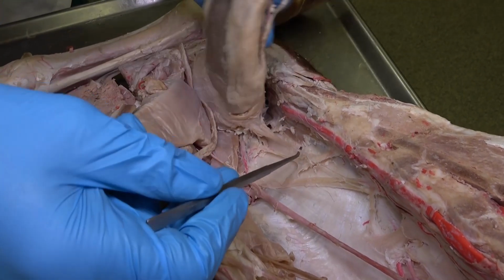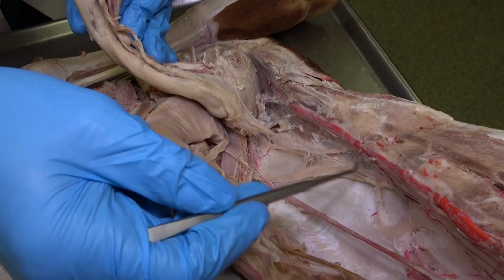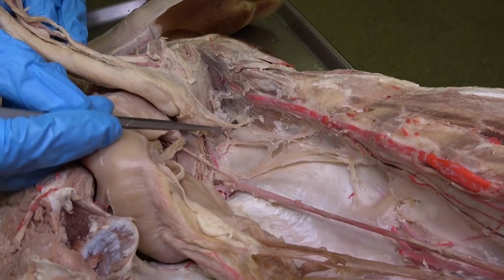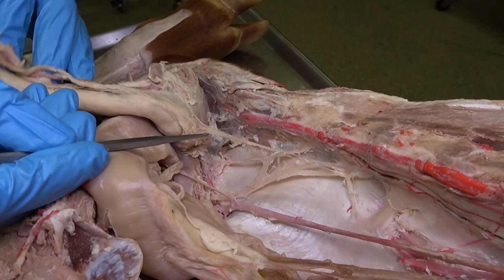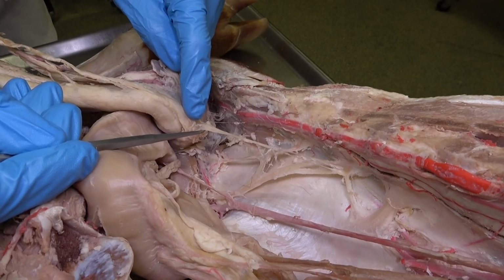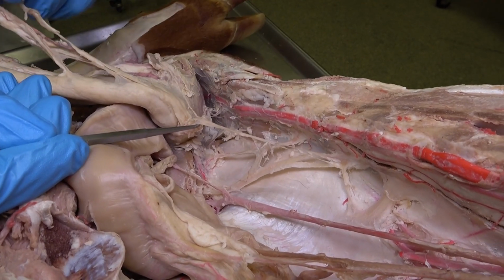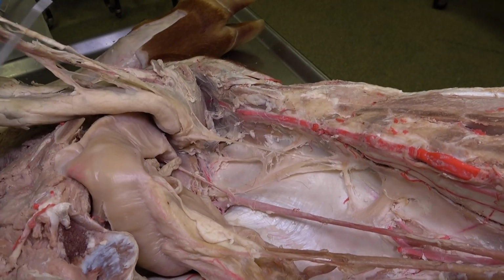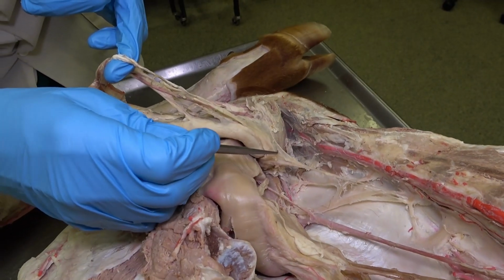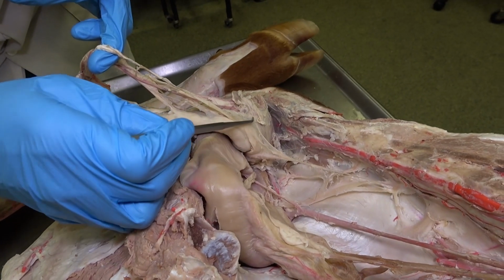We see this nerve right here that's arising very close to where the pudendal nerve does, but it's running over here towards the lateral aspect of the rectum. That's going to be the pelvic nerve, which comes over here and joins with this nerve, the hypogastric nerve, in order to form the pelvic plexus.